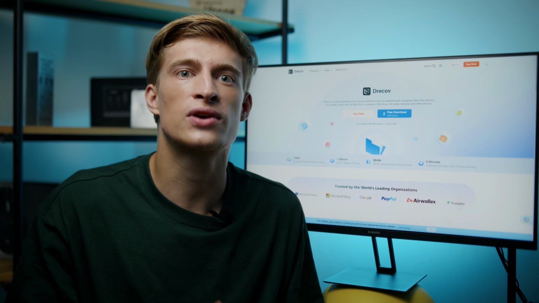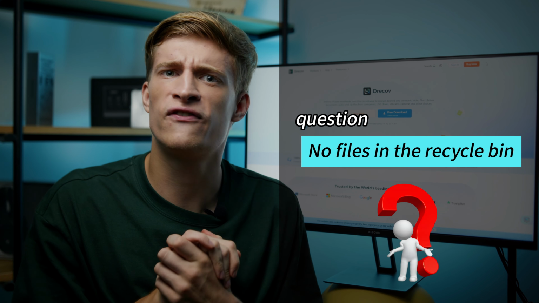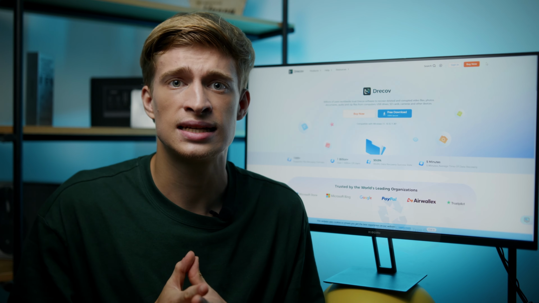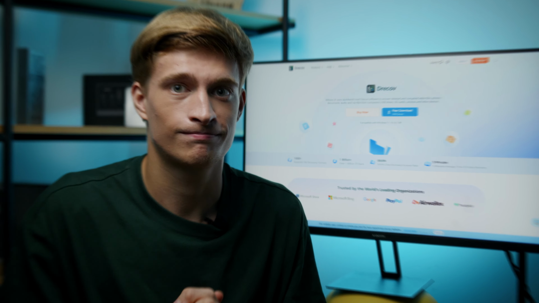They will go straight back to their original folder on the SD card. Super easy, right? But what if your files aren't in the recycle bin? Maybe you deleted them directly from your camera, the SD card is broken, or you emptied the recycle bin by accident? Don't worry, that's where your next method comes in.